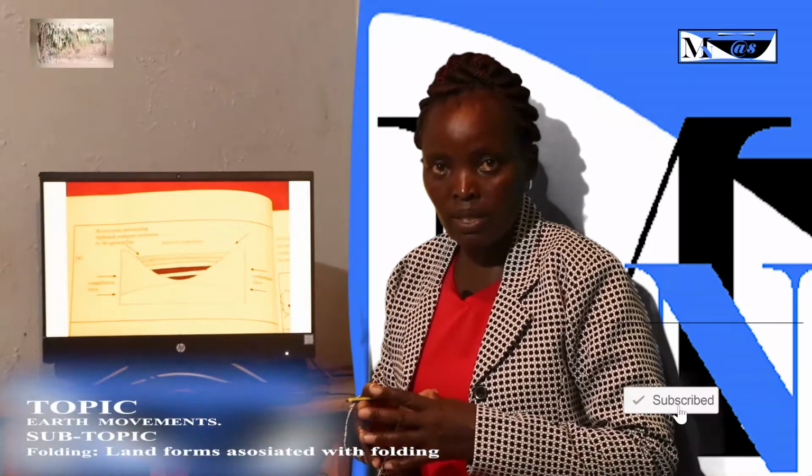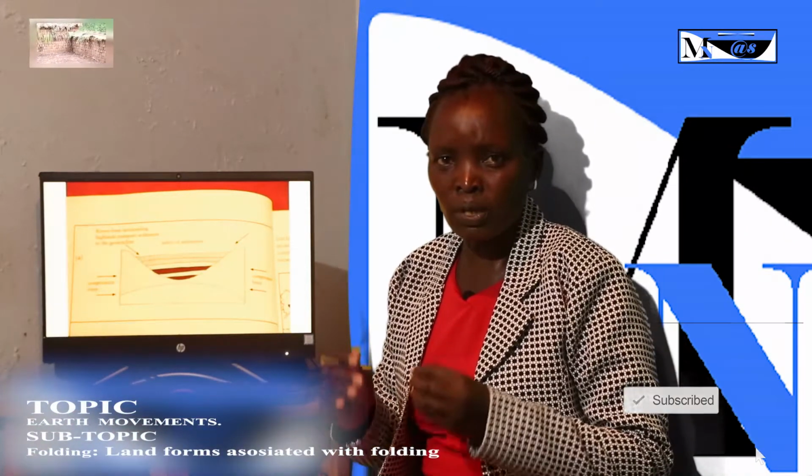And when we talk about the temperature in the rocks, are these rocks very cold or are they being subjected to some volcanic activity and therefore the temperatures inside them are high? If the temperatures are high, that means they have been overheated and therefore they are most likely to be a little soft or plastic, and therefore they can easily be bent than when they did not have high temperatures.